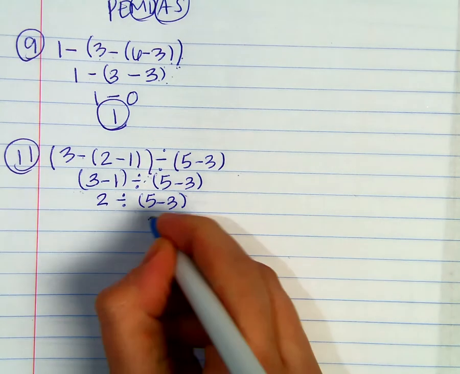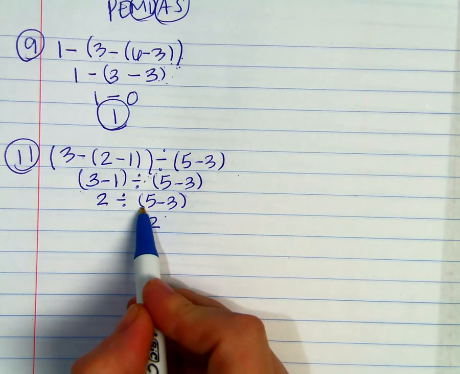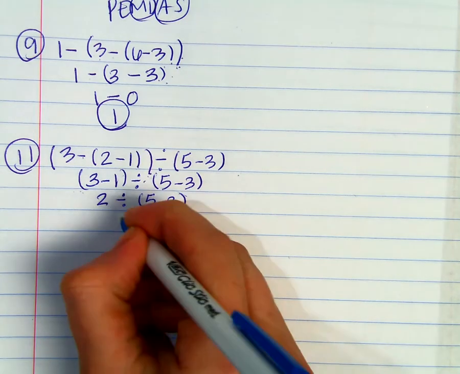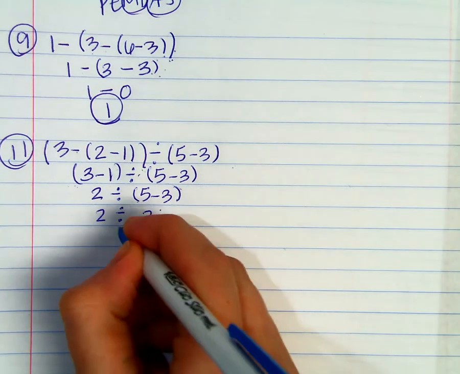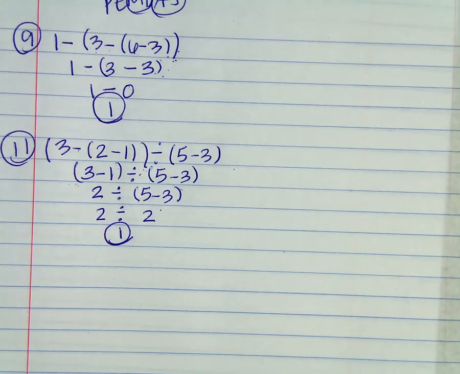Now we're working with the set on the right. 5 minus 3 is 2. The parentheses here can be dropped. You've done everything inside. Bring down the division sign and the 2. And now you just need to compute 2 divided by 2, which is 1.